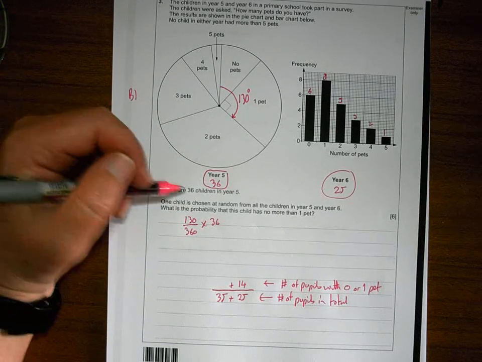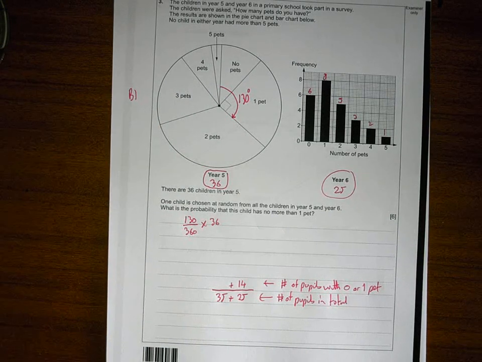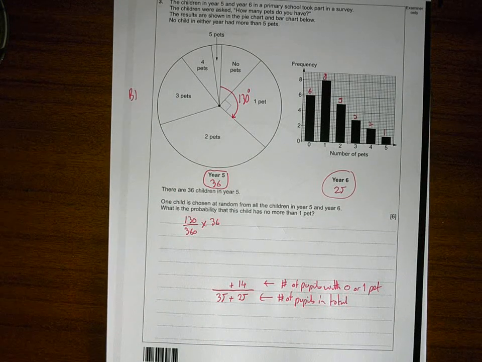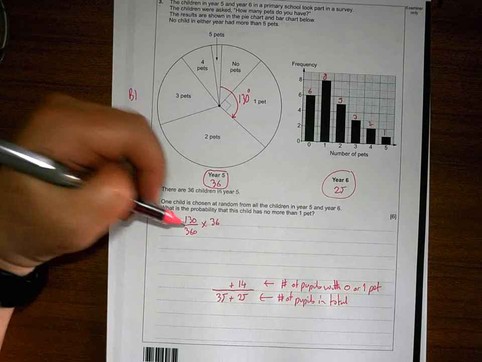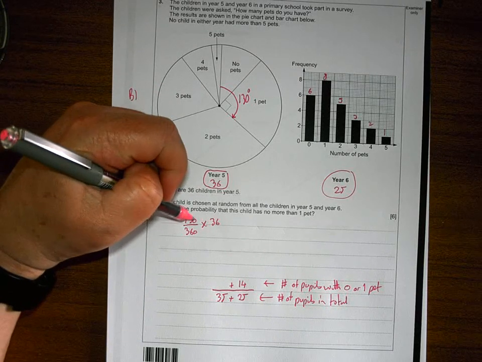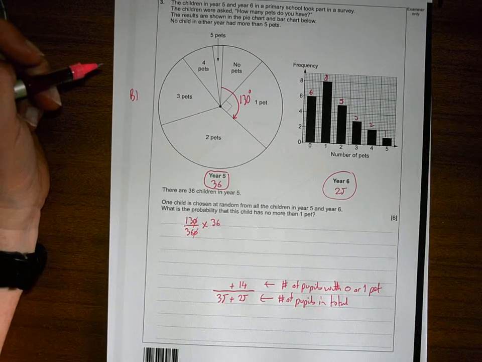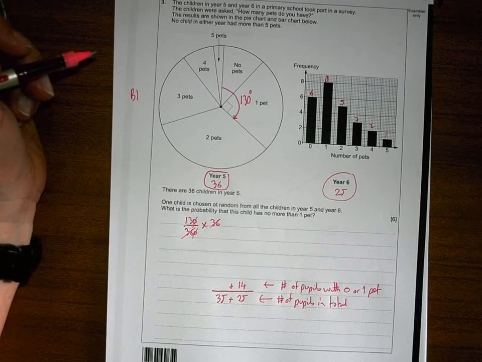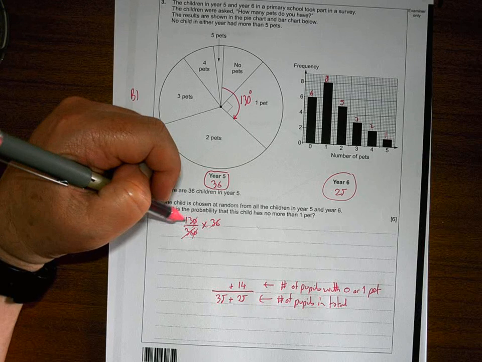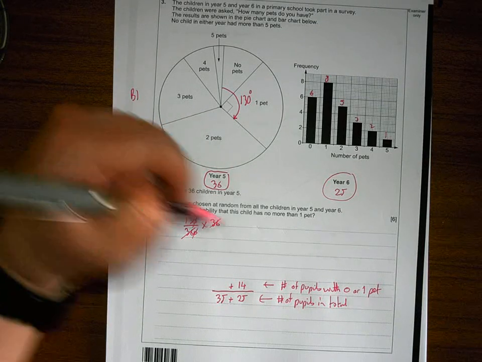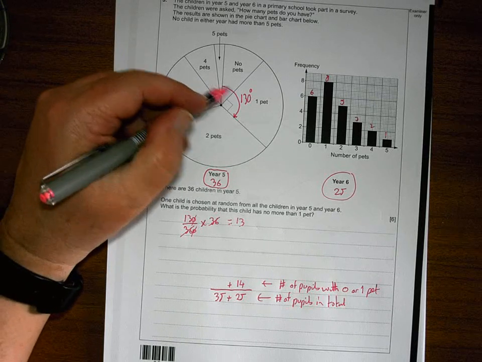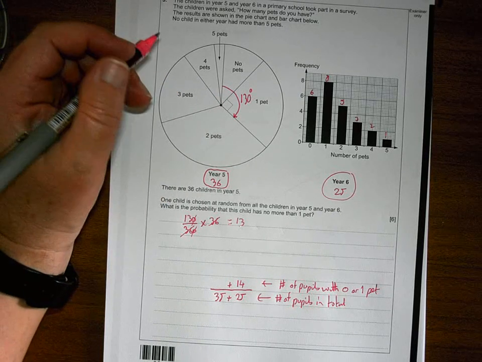Now it's a non-calculator question paper, so I can see straight away I can divide both of those by 10 because they both end in a 0. Then I've got 36 divided by 36, so that leaves me 13 times 1 over 1, which is 13. So that represents 13 pupils.